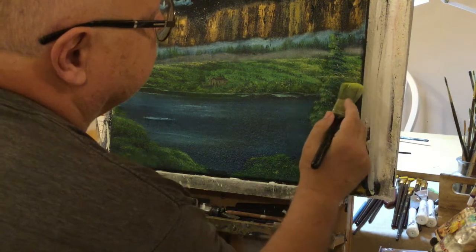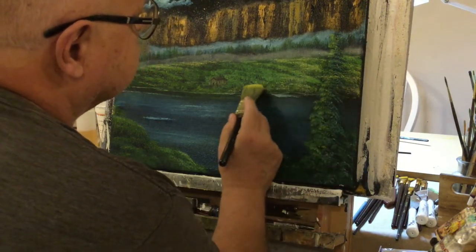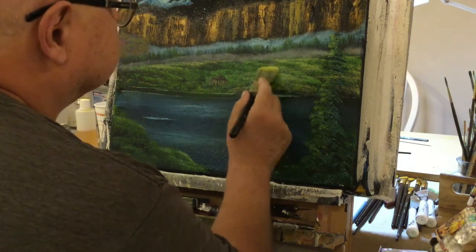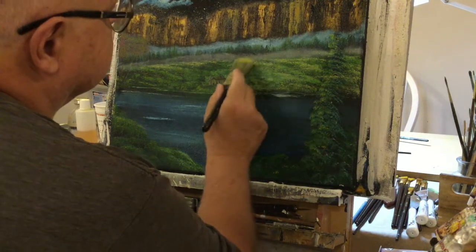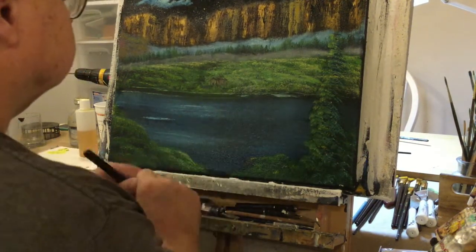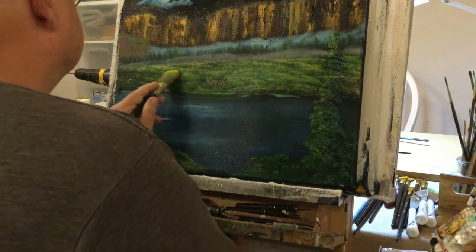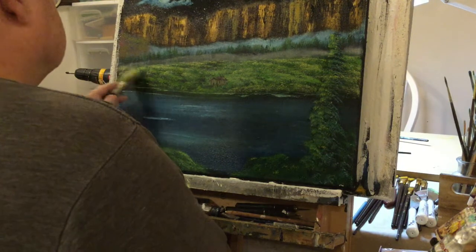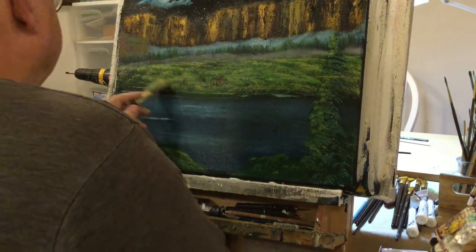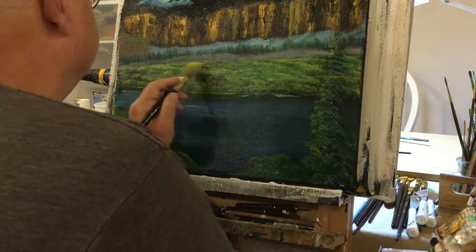It's going to kind of bring this through this tree to kind of keep it. We're just lightly tapping this in over the top of the existing landscape.